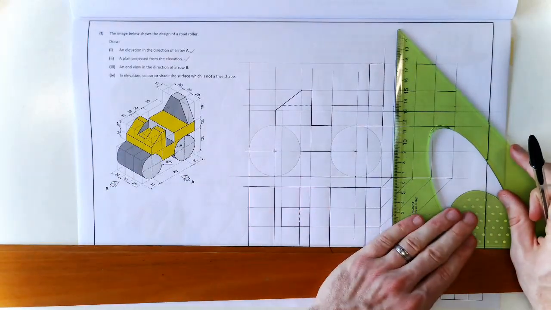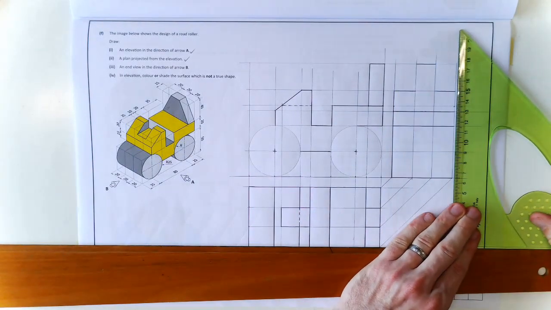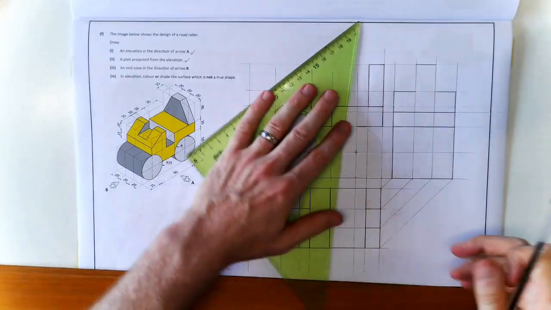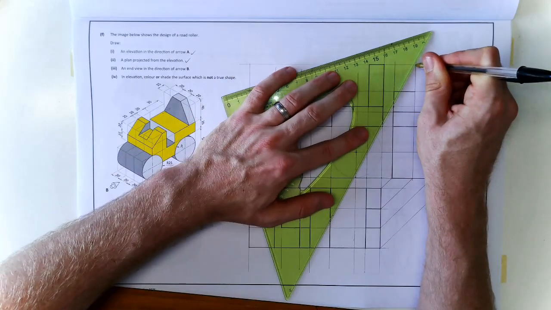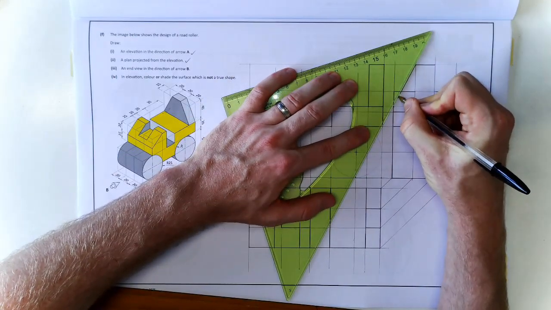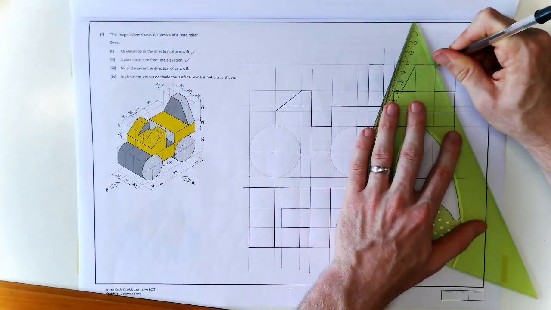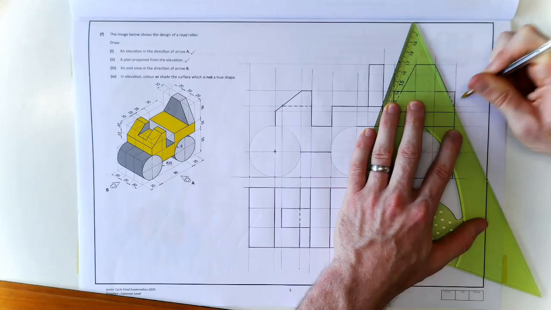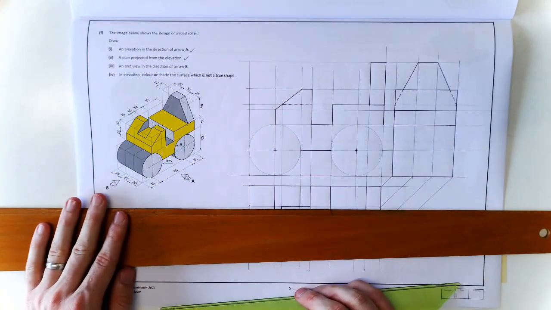Okay, let me just put in these sides heavy first of all. So part of these are going to be hidden detail and part are going to be heavy. So first part, heavy, and into hidden detail. Over here, heavy, and into hidden detail. Okay.